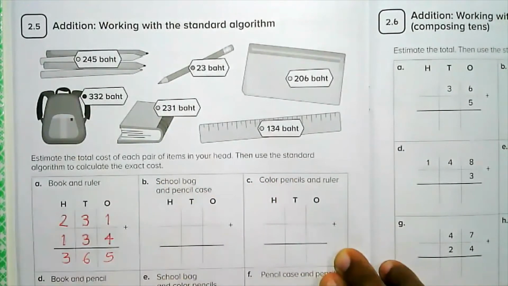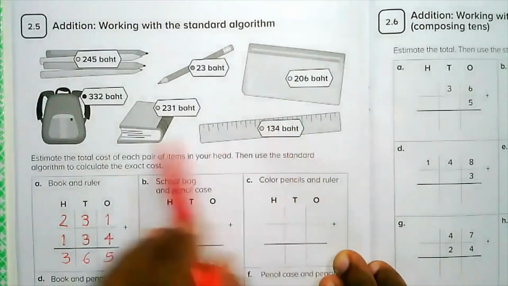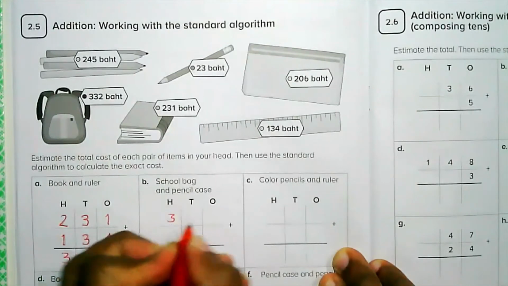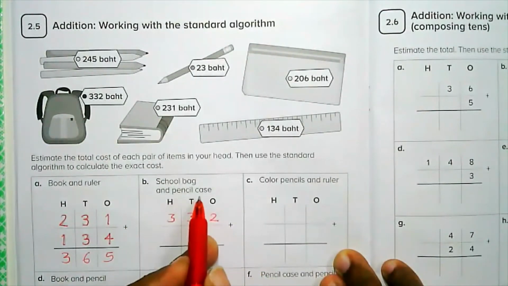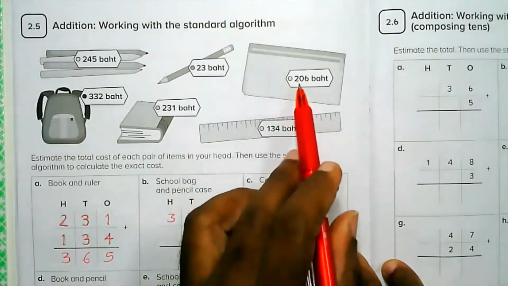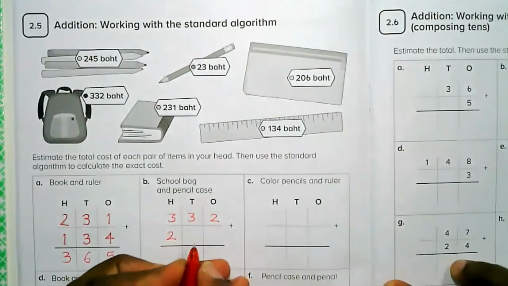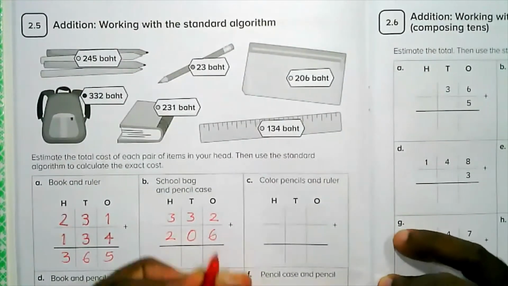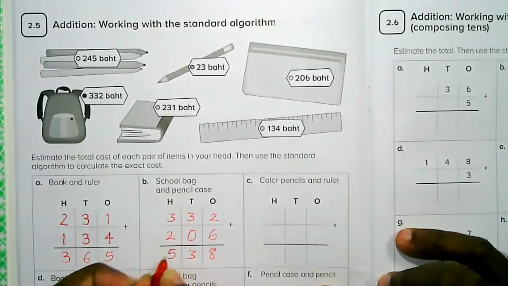School bag. And pencil case. Now let's add up. This is 8, 3, 5.